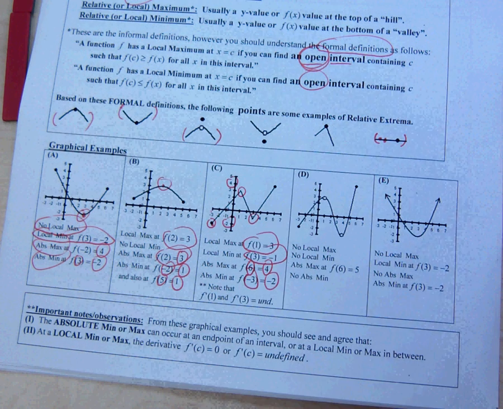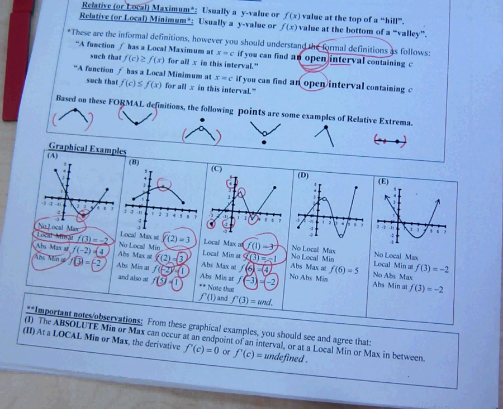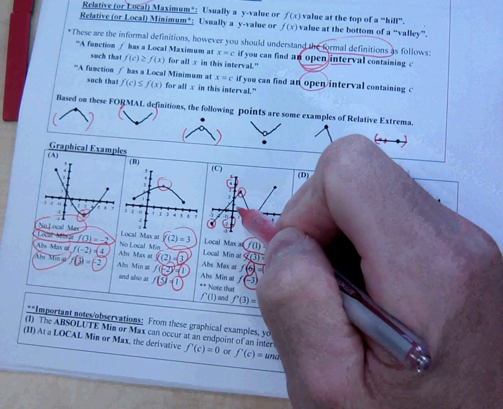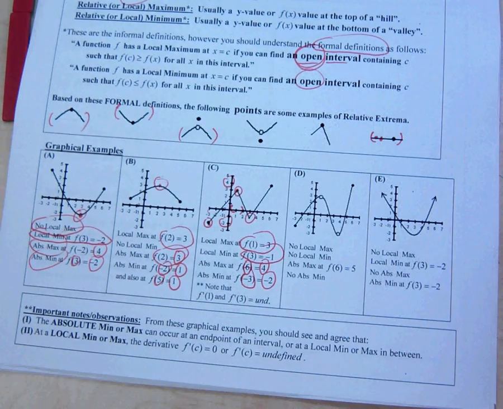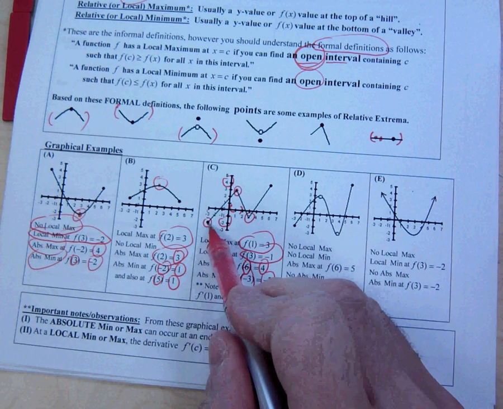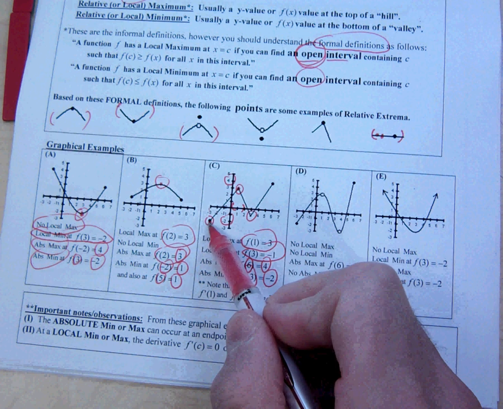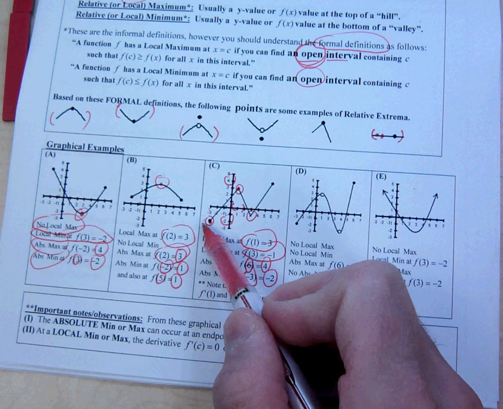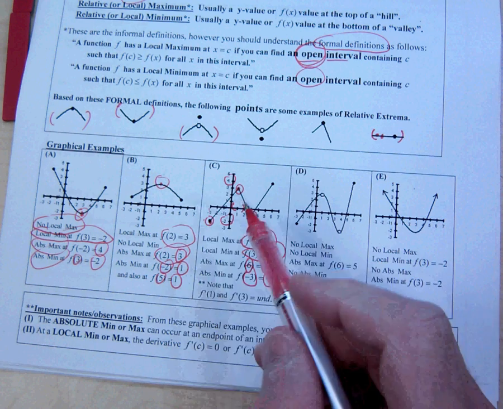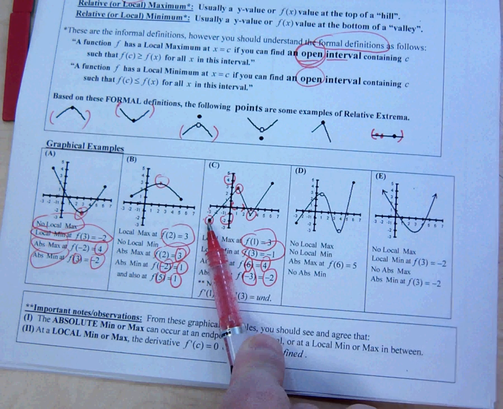Now, locals: in order to have a local min, you have to find an open interval where it's lower than or equal to all other y values. So the reason that's a local max is because you can find an open interval there, say from there to there, where that's greater than or equal to all others. Well, you can't find an open interval here because there's nothing to the left of it. Well, just to the right of that then. Okay, you can, right, but you've got to be able to find something to the left of it too. You have to find an open interval where that's lower than or equal to all other y values in order to classify that as a local min.